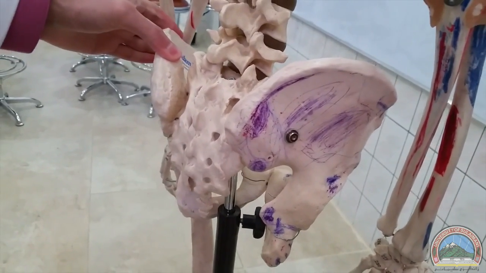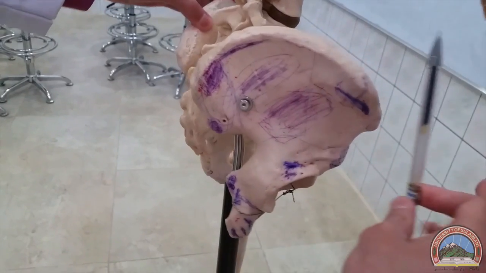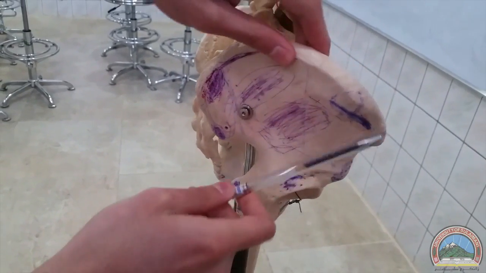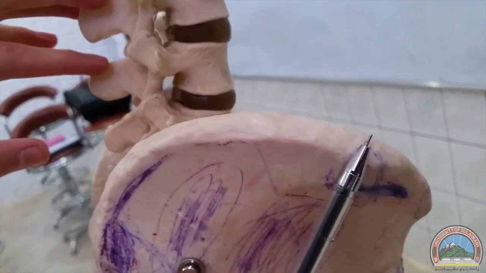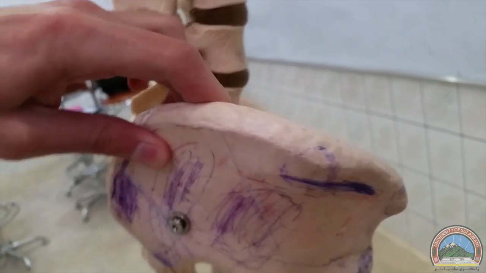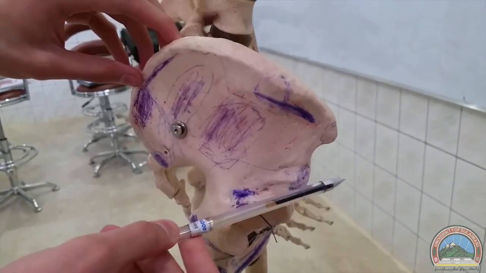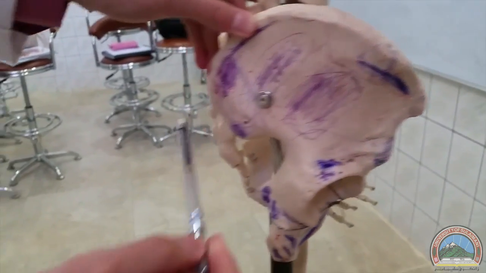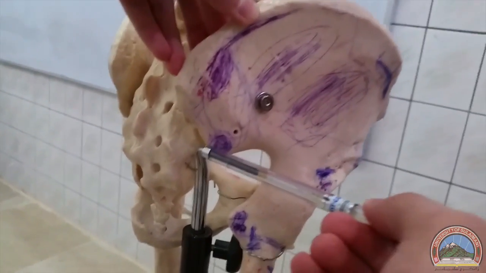We know that because we see the iliac tubercle. This is the iliac tubercle. This is the anterior superior iliac spine, anterior inferior iliac spine, posterior superior and posterior inferior iliac spines.